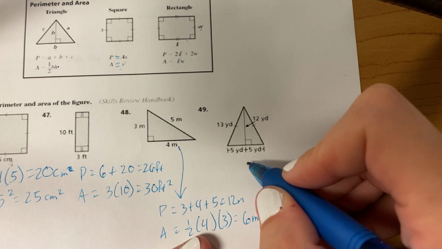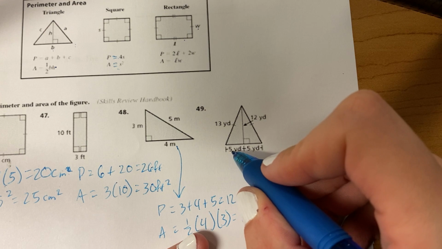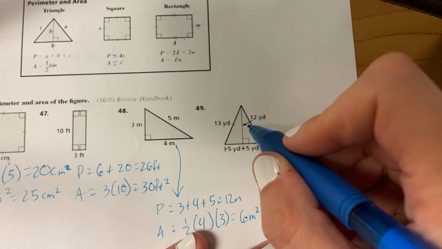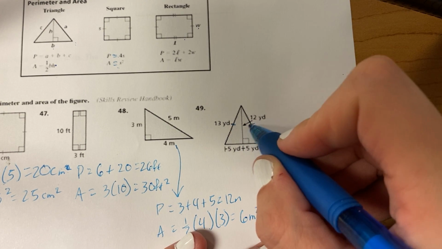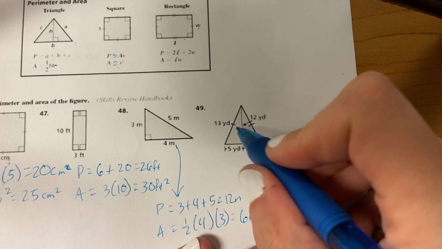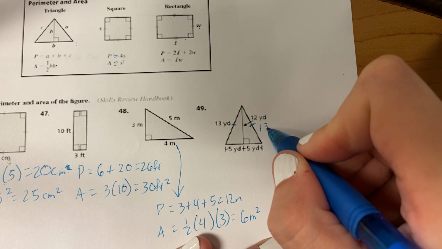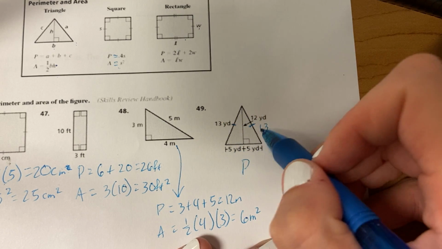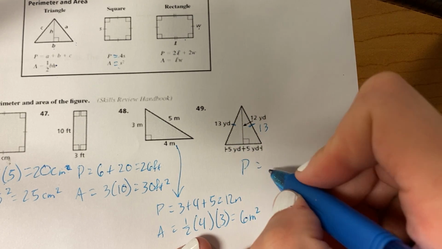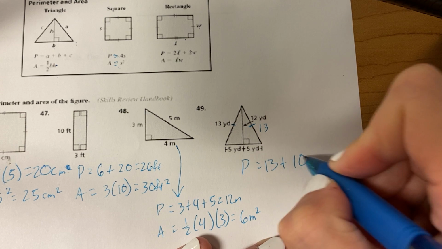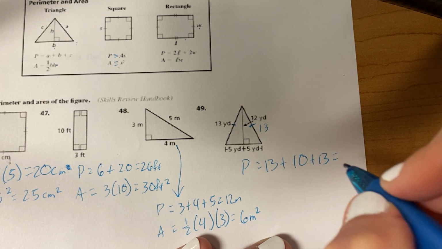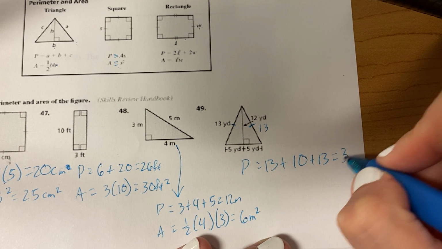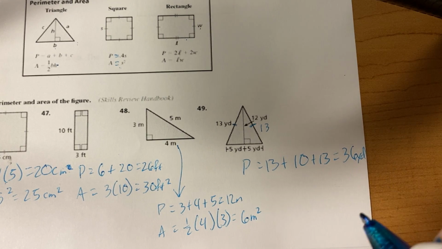Our base here is 10. And you see these little markings right here. These markings mean that they're even. So if this is 13, this is also got to be 13. So to find my perimeter, I do 13 plus 10 plus 13, which is 36 yards.